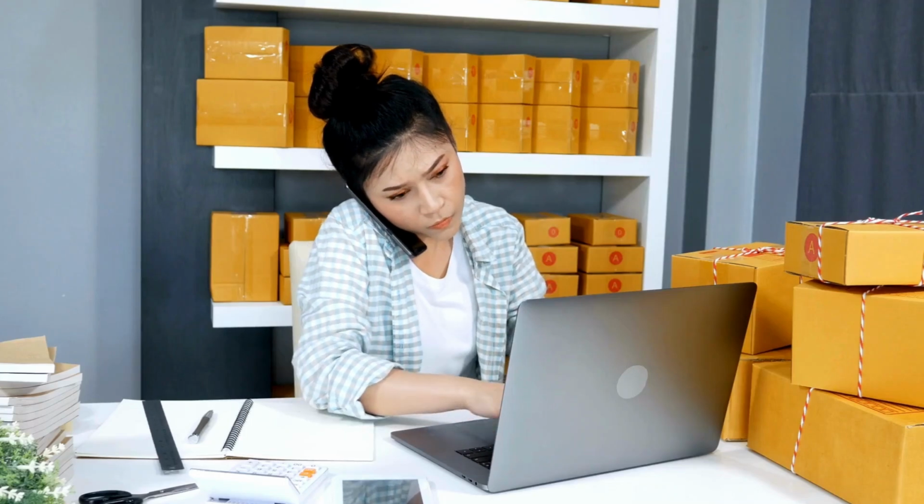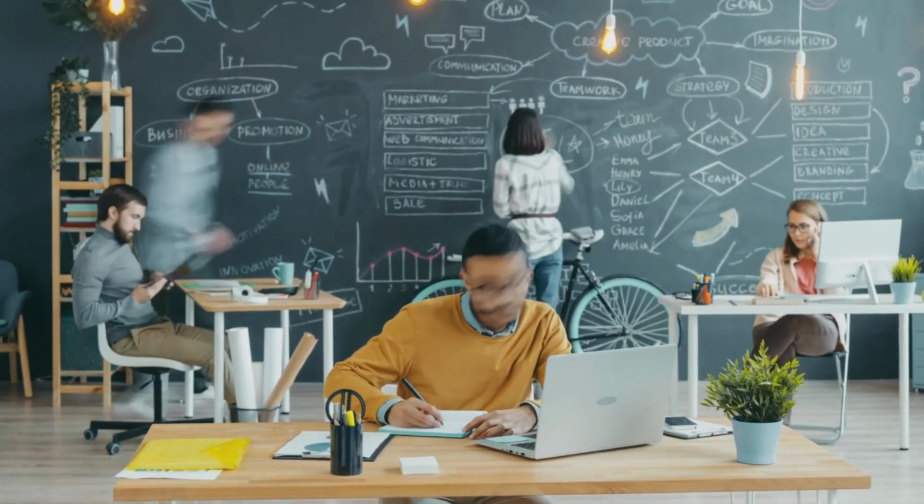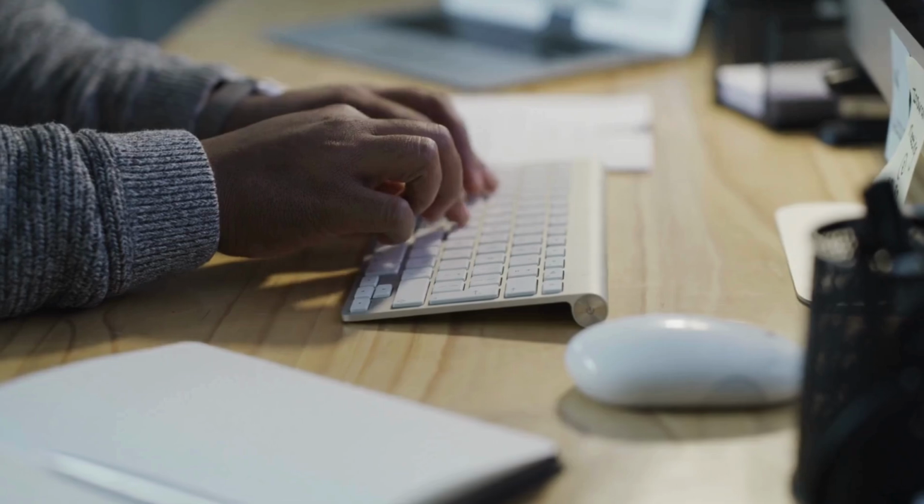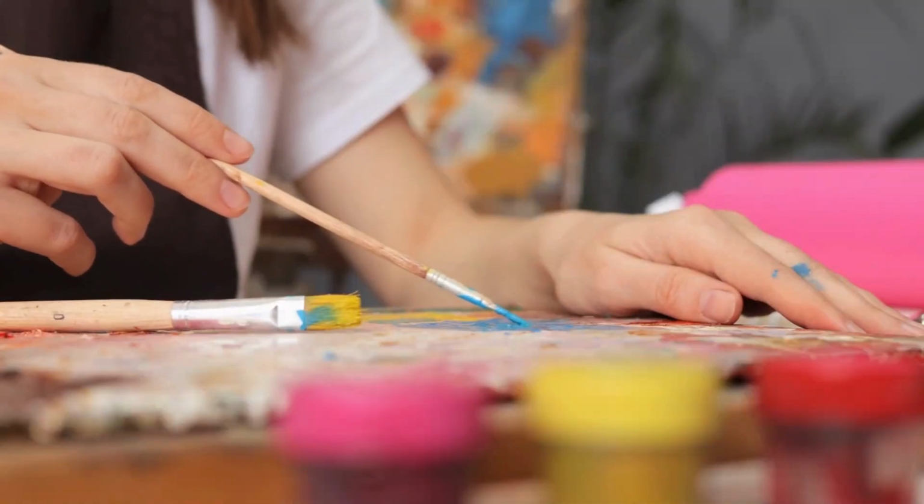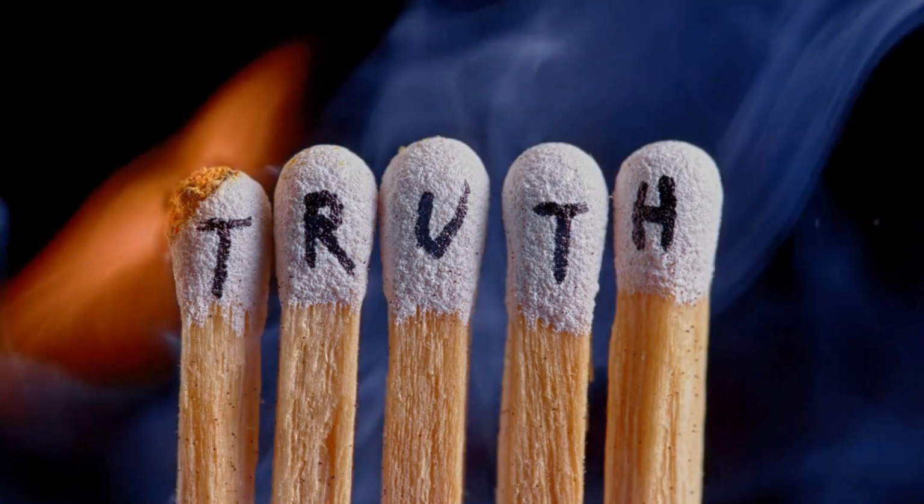So you want to sell digital products, but you don't have a creative bone in your body, or at least that's what you tell yourself. No design skills, no artistic flair, no clue where to start. Here's the truth. None of that matters anymore.